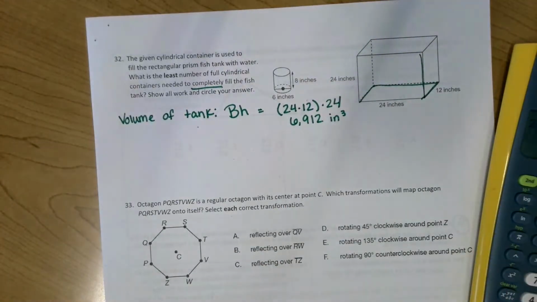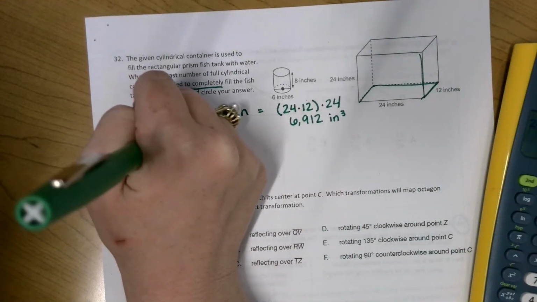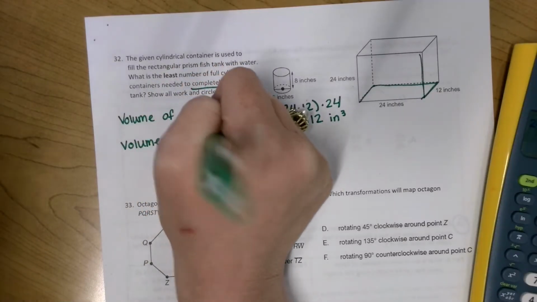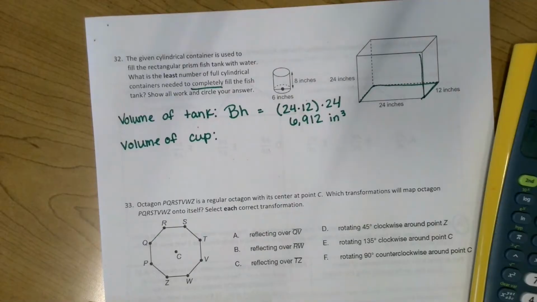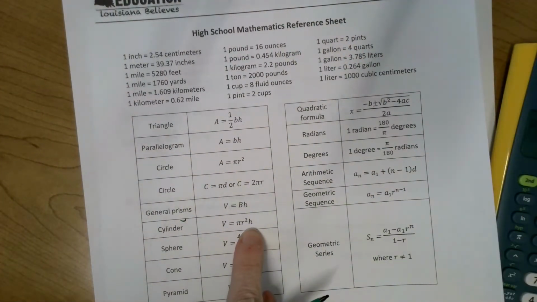Okay. Then we need to know what the volume of our cylinder is. And we're just going to call it the cup because I have very limited room here. Volume of the cup is a cylinder. Cylinder is pi r squared times height.